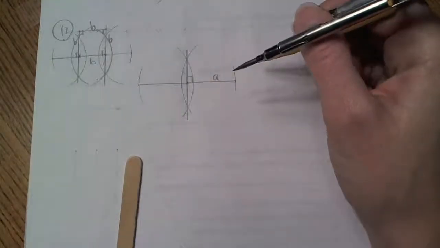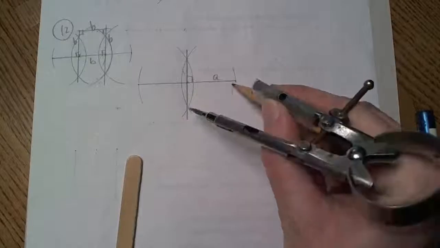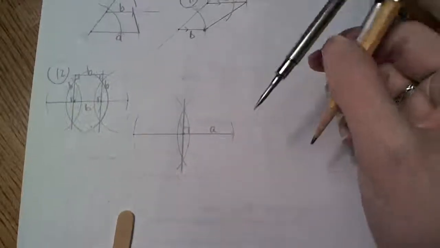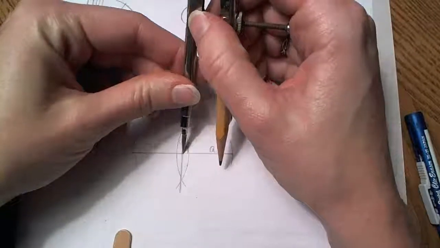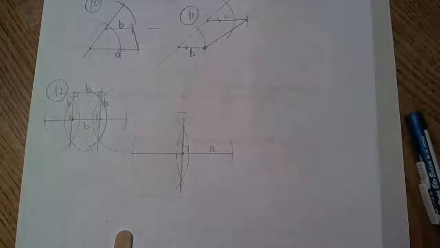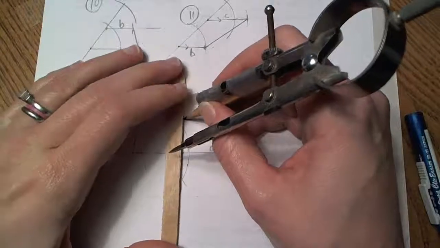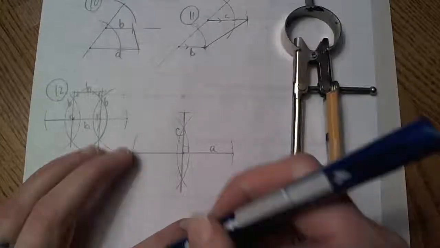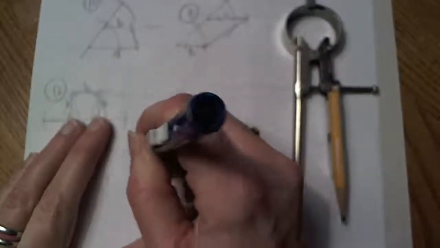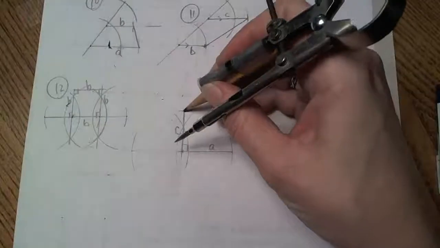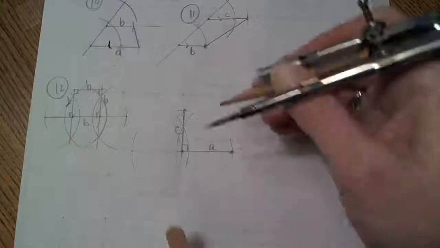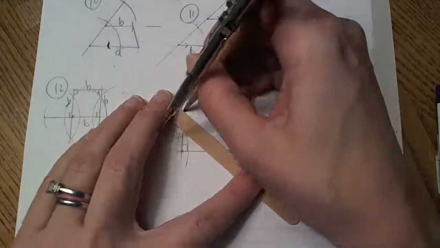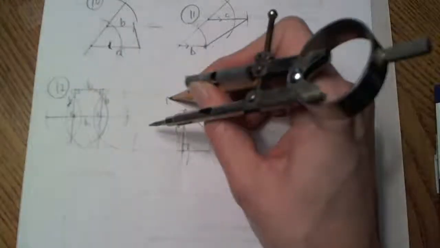I'm sorry, I have a right angle. But it said I need the legs to be A and C. Well, I've got C measured right up here, so let me just copy that. So from this point up to here is the length of C. Extending my line just a little bit. So now I have C from here to here. I'll erase these so we don't confuse things. And now I connect this endpoint of C to this endpoint of A, and I get a right triangle. So there is number 13.